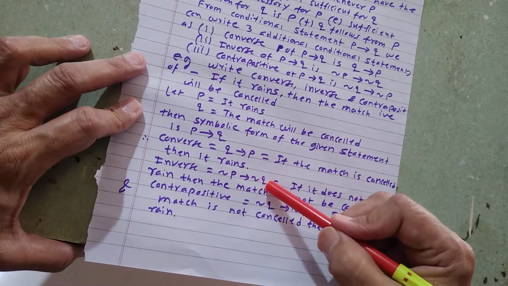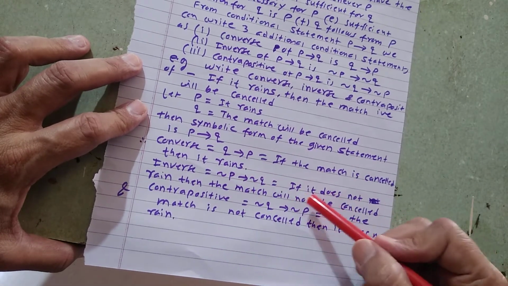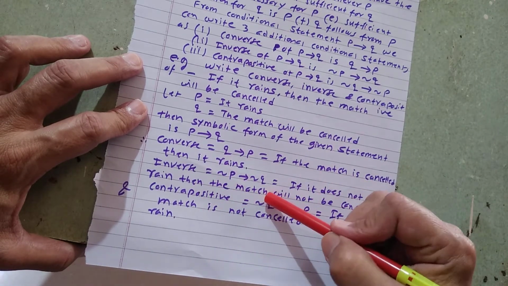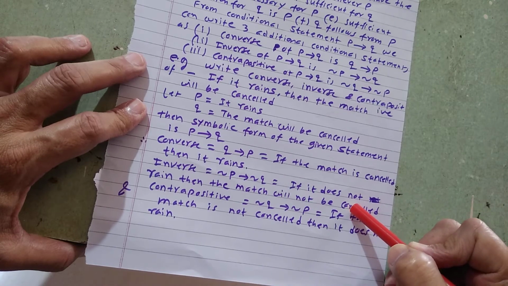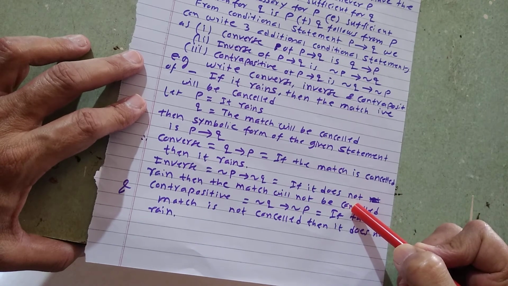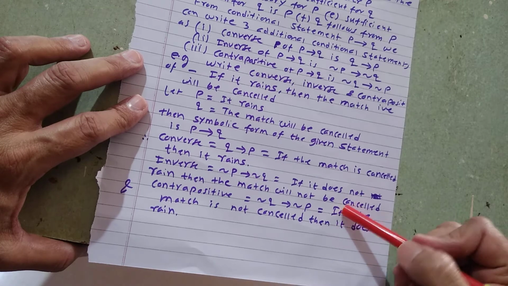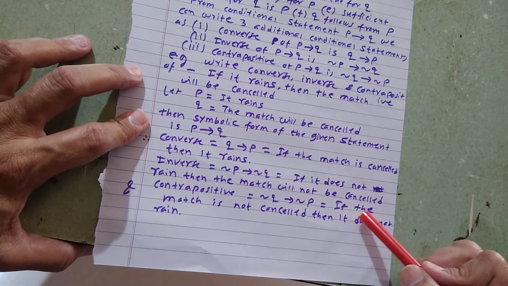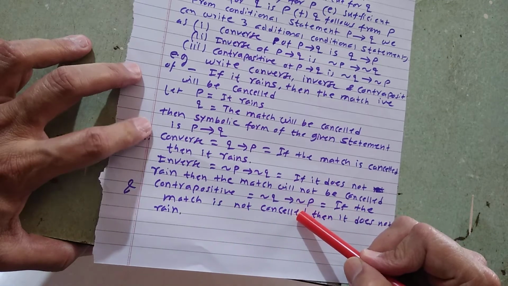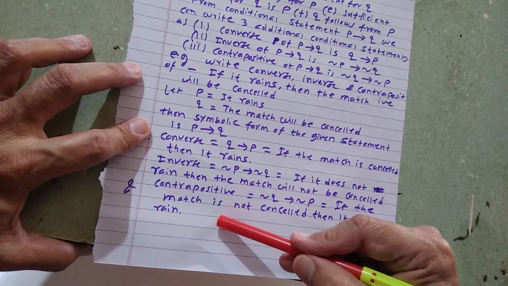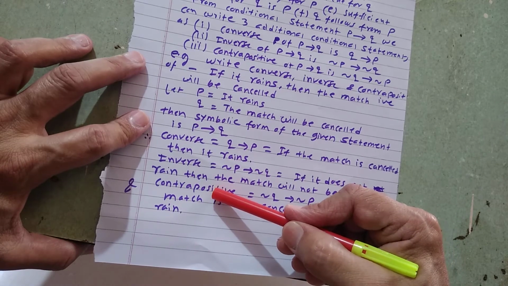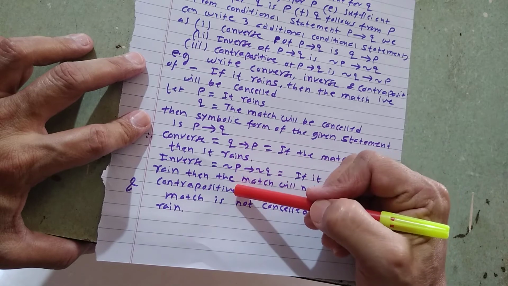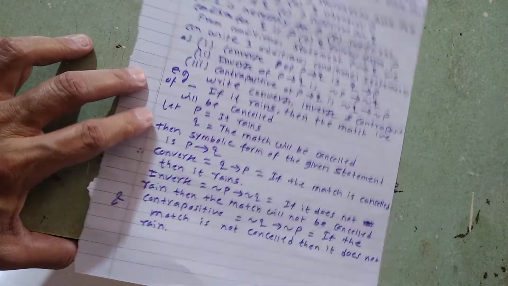Inverse, negation P arrow negation Q: if it does not rain, then the match will not be cancelled. And contrapositive, negation Q arrow negation P: if the match is not cancelled, then it does not rain. This is the contrapositive. And in the exam, there will be one statement and 3 marks for writing the converse, inverse and contrapositive. Very, very simple. Thank you.